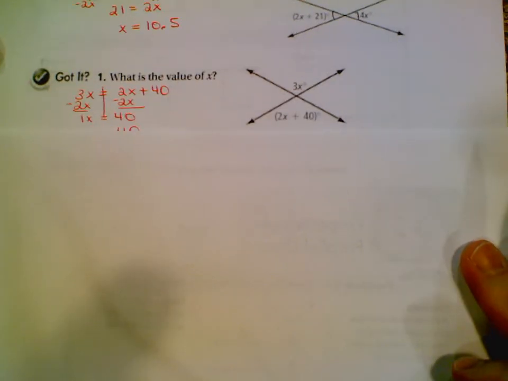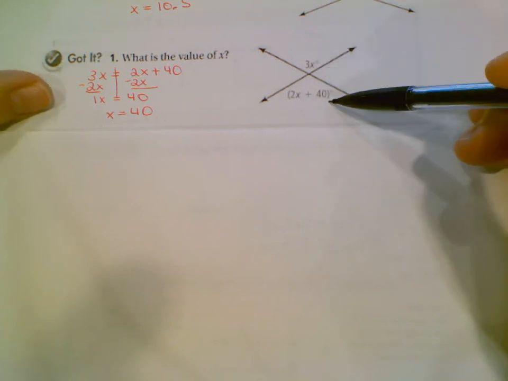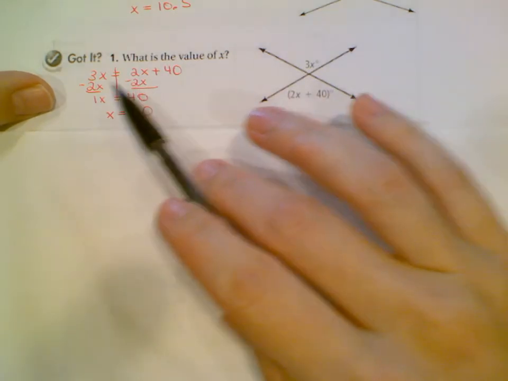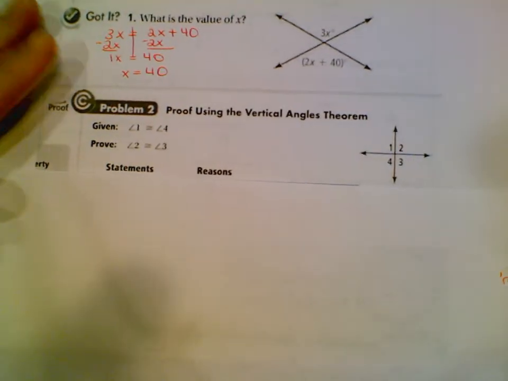So on the next one we have another set of vertical angles. So I went ahead and set them equal to each other. So 3x equaling 2x plus 40. Then I'm going to subtract 2x over. So I get 1x equals 40 and divide by 1, so x is 40. Okay, so first thing is we talked about vertical angles are always congruent. Very, very, very important. The next part is, well, what's that look like if I'm asking you to prove something?